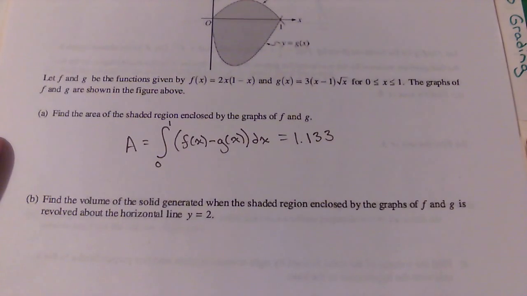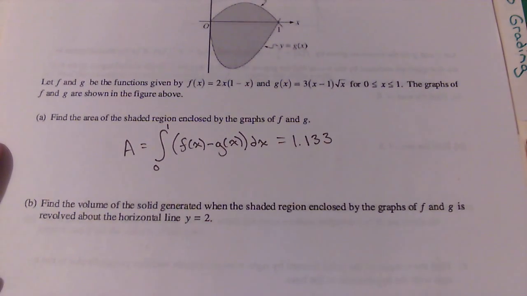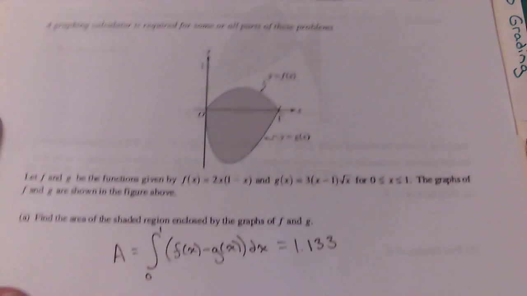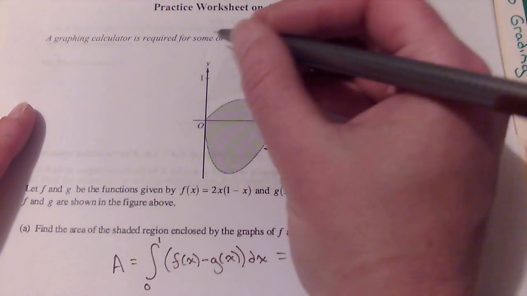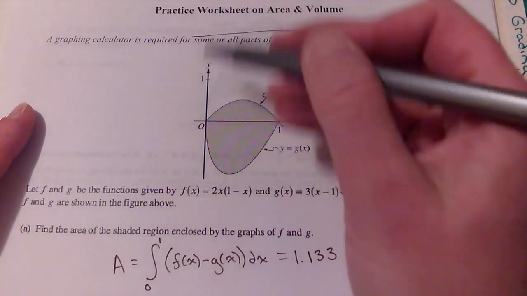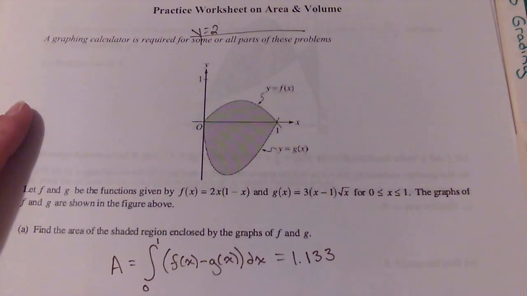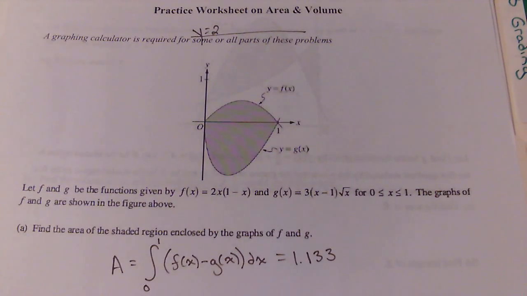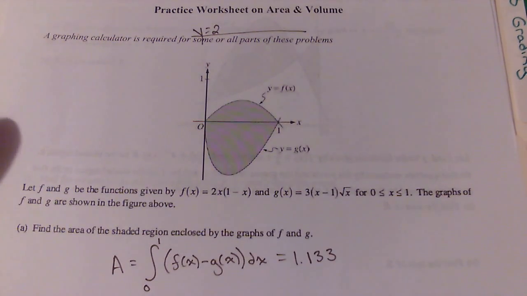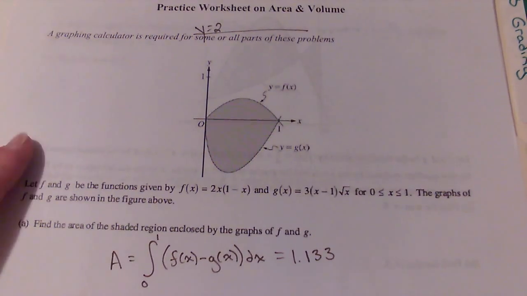Now it says to find the volume of the solid generated when the shaded region is revolved about the horizontal line y equals 2. Well, that would be way up here, right? So if I'm revolving that around the line y equals 2, I'm going to have this shape with this big opening in the middle. So I need to think about what's going to be my outer radius and then the inner radius.